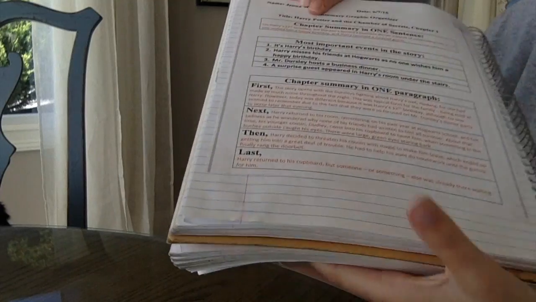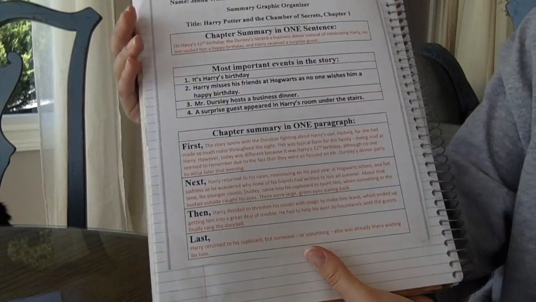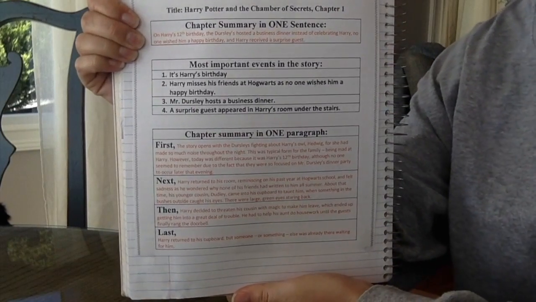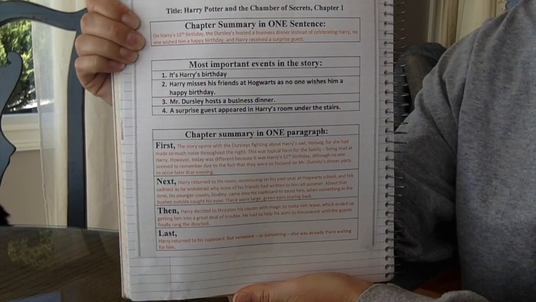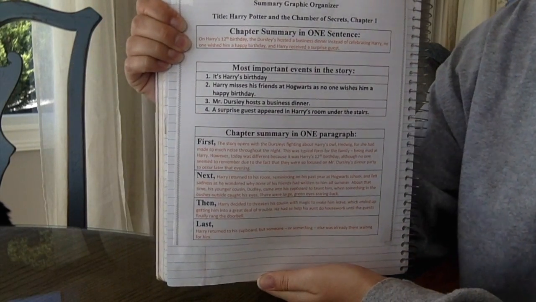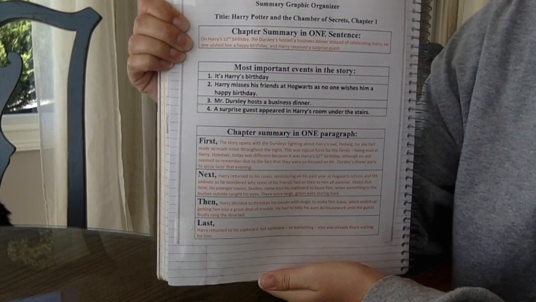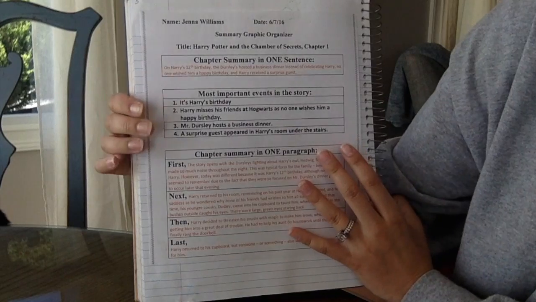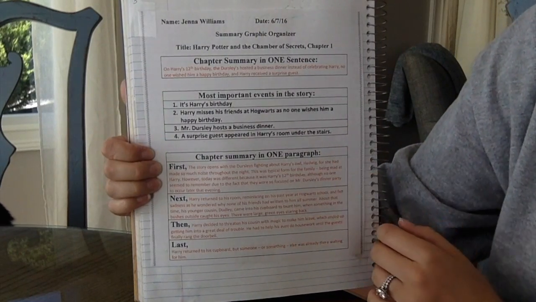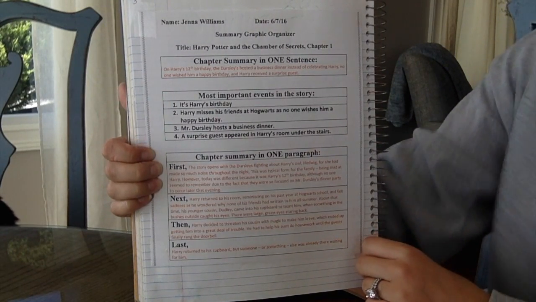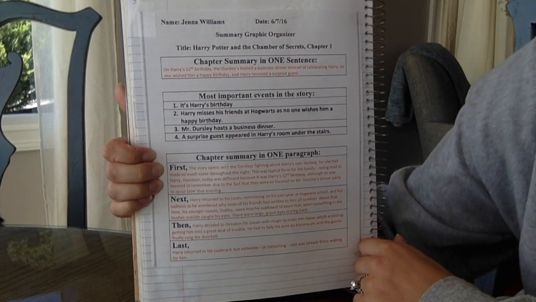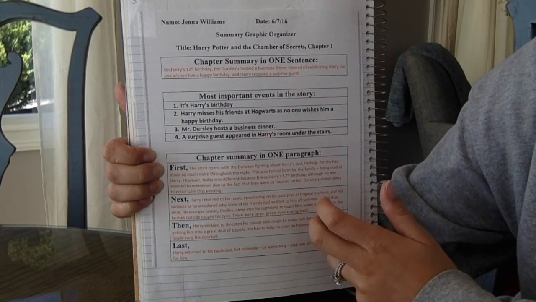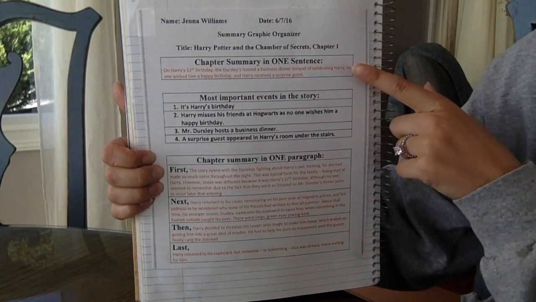Okay. Page 3 of the journal. This is another graphic organizer that I thought was really good. What they did here is learn about summarizing and just kind of retelling in their own words what happened in the story. On top, they had to, which is kind of challenging, summarize the chapter in just one sentence. And what that helped them to do is determine what are the most important events, what are the most important things that happened in the chapter.